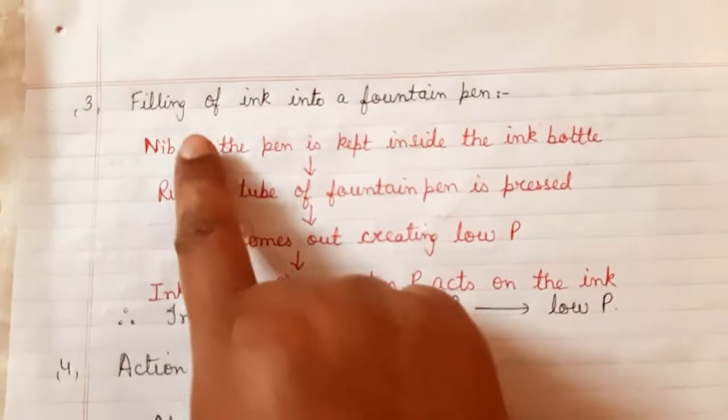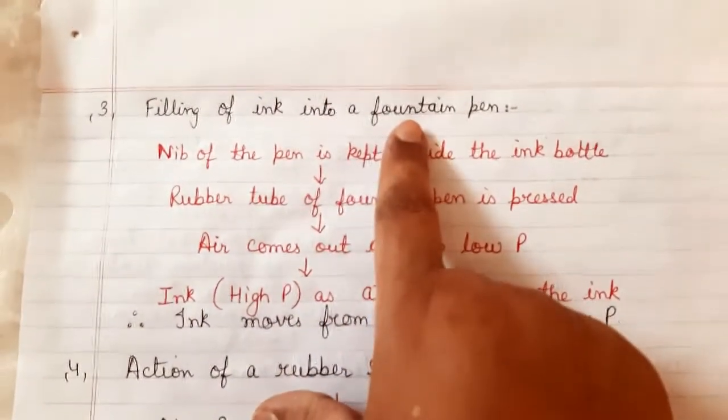Now let us look at the third example. In the third example, I have taken filling of ink in a fountain pen.